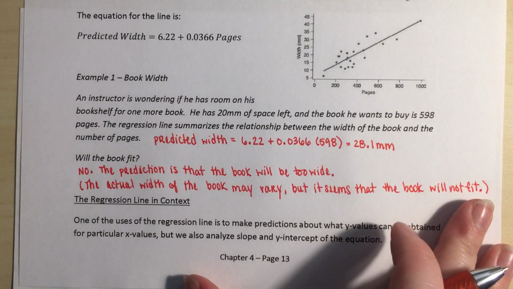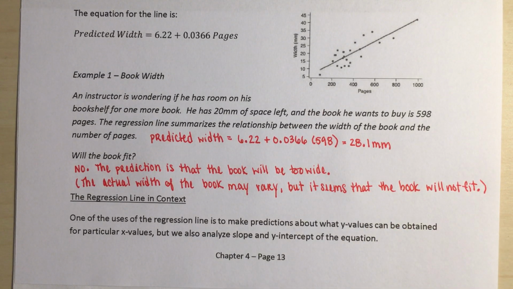Right, so down at the bottom, the regression line in context. One of the uses of the regression line is to make predictions about what y values can be obtained for particular x values. But we are also going to analyze our slope and our y-intercept. So far in this first example, we've just seen making a prediction, one use of our regression line. As we continue in this section, we are going to take a look at our other pieces of our regression line. We're going to look at our slope, our y-intercept, talk about doing the calculations, and cover this topic in great detail.